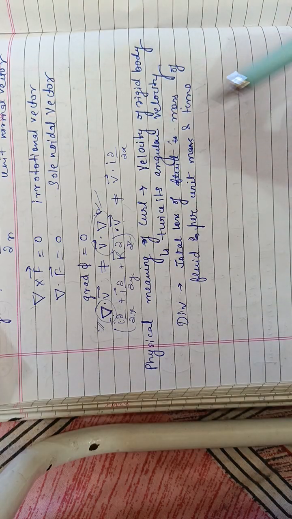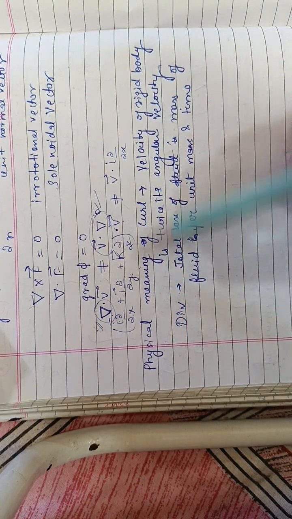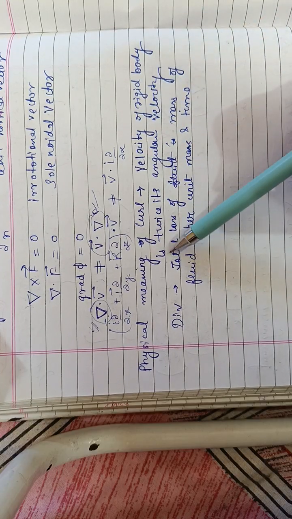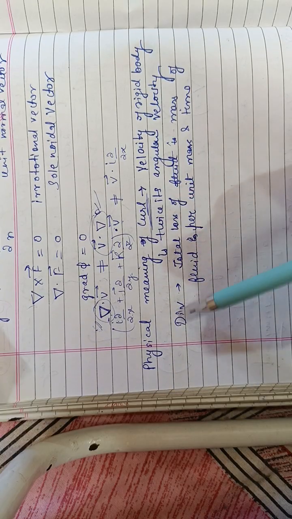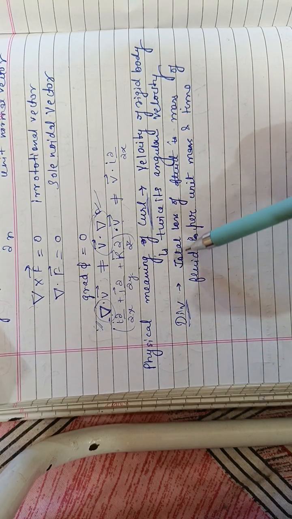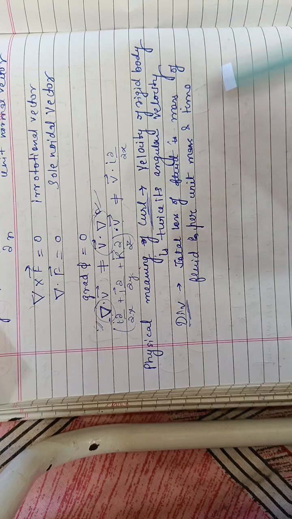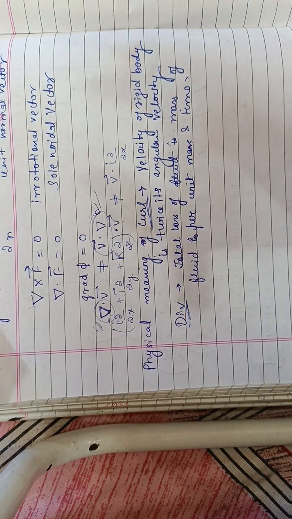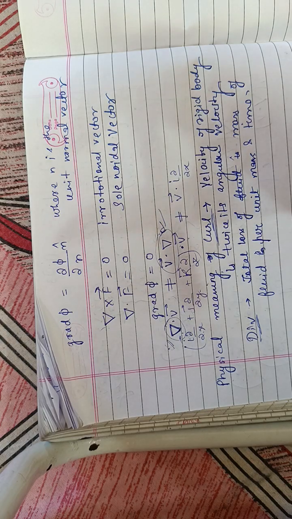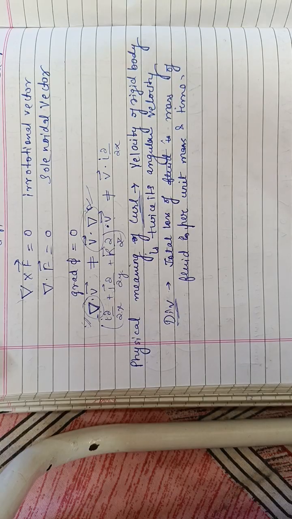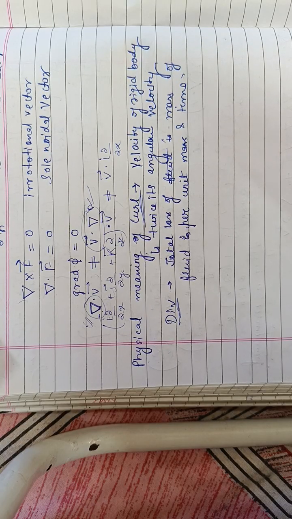And the last remark: the physical meaning of curl is that the velocity of a rigid body is twice its angular velocity. This is the physical meaning of curl. And the physical meaning of divergence is the total loss of mass of fluid per unit mass and time. So these are a few remarks that you need to learn in this chapter. Other than those formulas and expansions, let's do some quick questions.